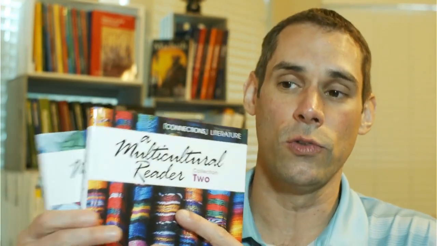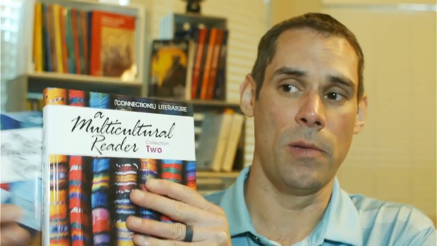A couple of other alternative things that we have that we're very excited about because these are new are Multicultural Reader 1, Collection 1 and 2. These are American Lit. Okay, so it's not the world lit like Reading the World. It's American Lit, but just from diverse authors with diverse backgrounds. Okay, so maybe first or second generation American literature writers.